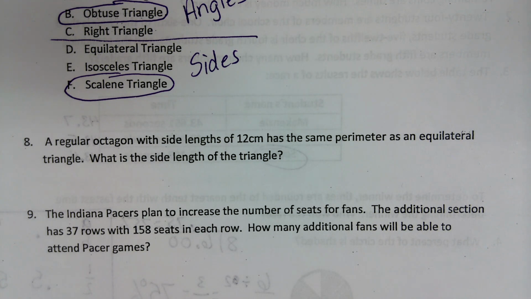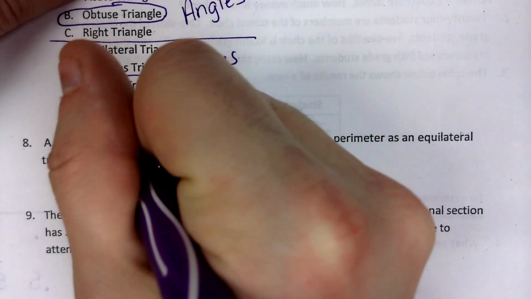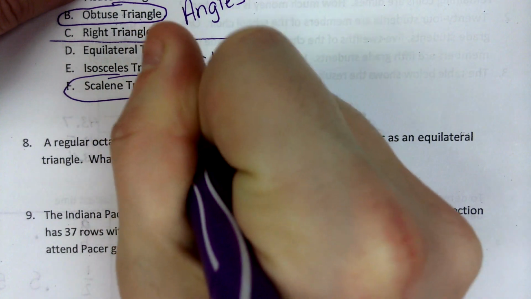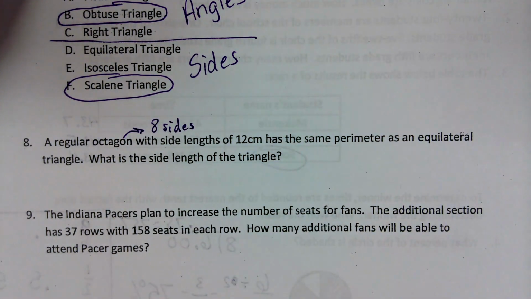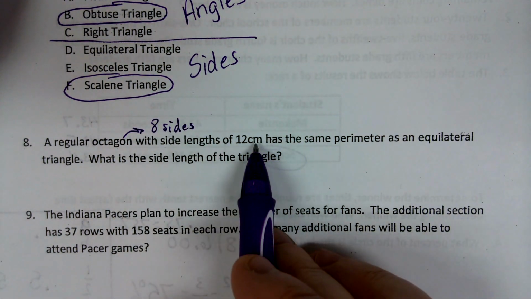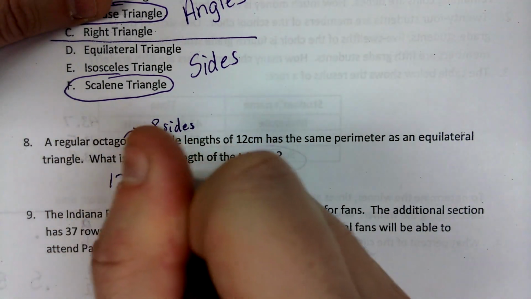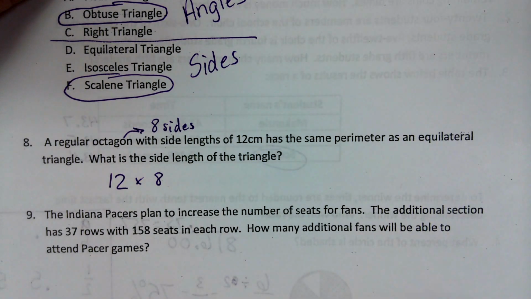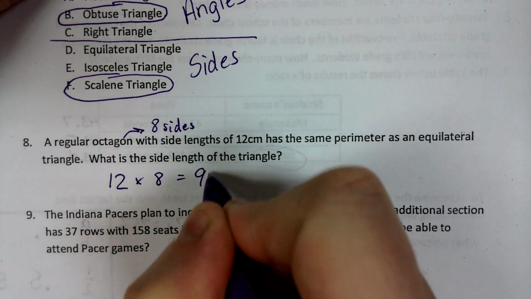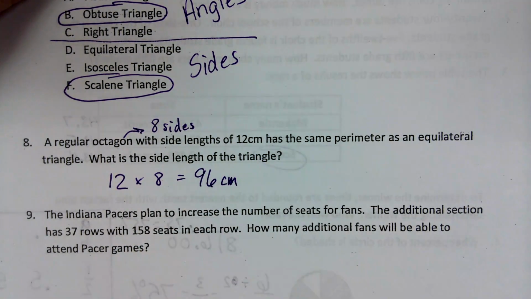What is the side length of the triangle? All right, well, I know an octagon has 8 sides. And if each of them is 12 centimeters, and we're talking about the perimeter, well, I could just do 12 centimeters times those 8 sides. That means it's got a perimeter of 96 centimeters.